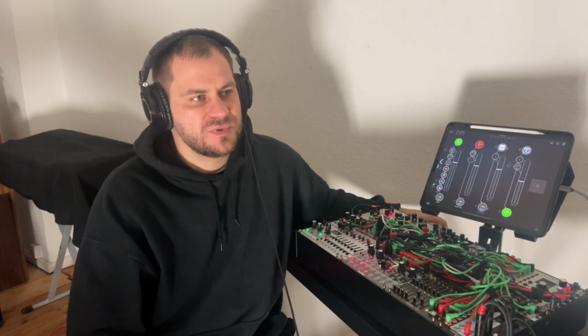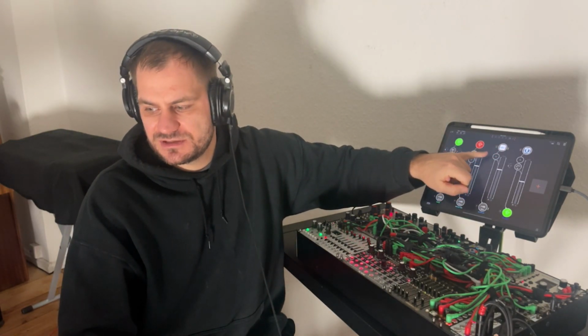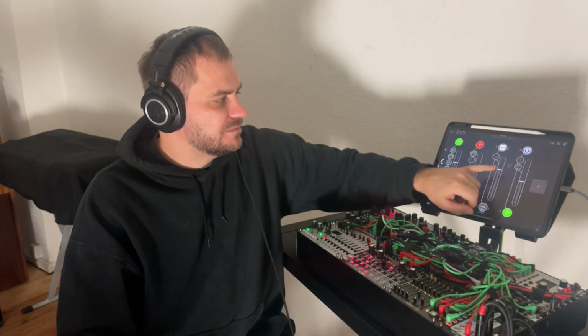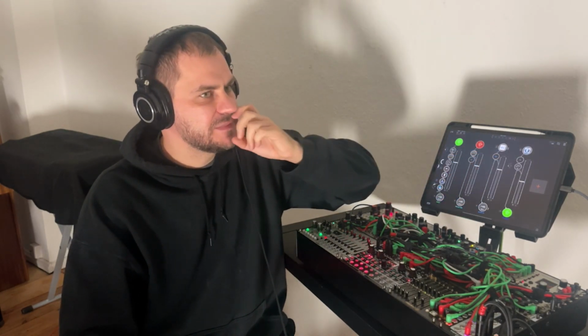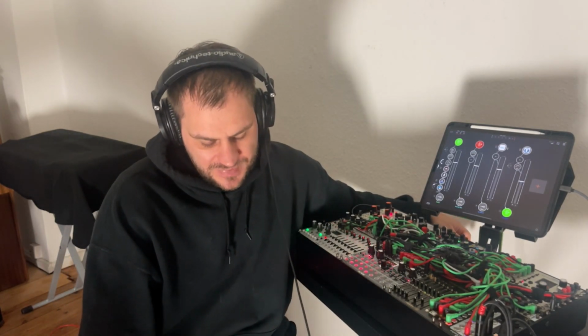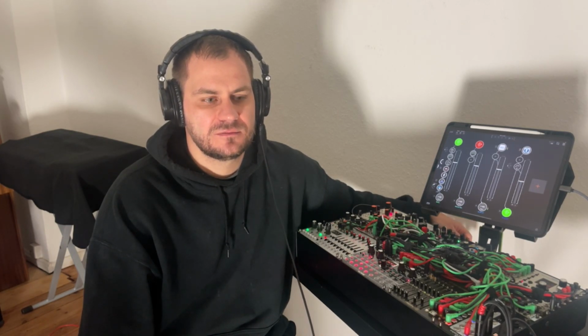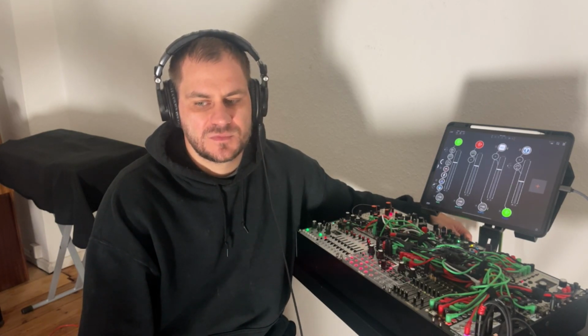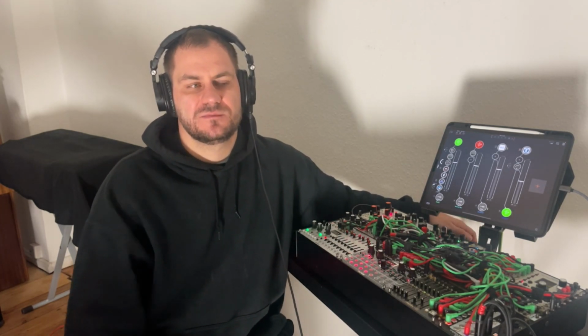For example, they have these slots here in the mixer app called nodes, and with this you can integrate several utility nodes, basically like a utility channel plugin.